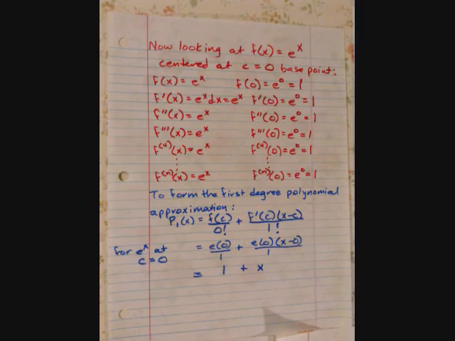Now looking at f of x equals e to the x, centered at c equals 0 base point, f of 0 is e to the 0, which is 1. The first derivative of e to the x is just e to the x, because the derivative of e to the x dx, the derivative of x, is 1. So f prime of 0 is evaluating e to the 0, which is 1. And all the derivatives, first, second, third, fourth, to the nth, will just be e to the x, because the derivative of e to the x is e to the x. And when we plug in 0, e to the 0 will be 1 for all of those derivatives. So they become part of your coefficient.